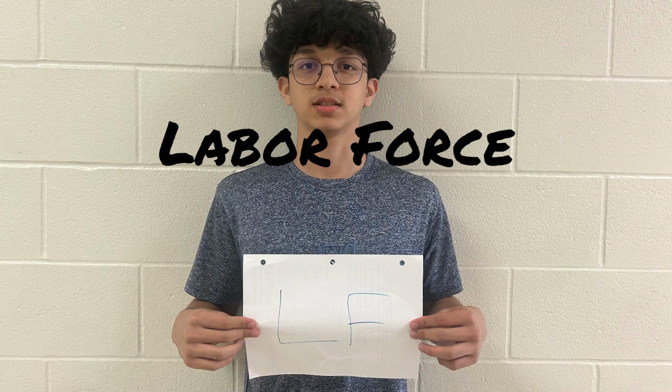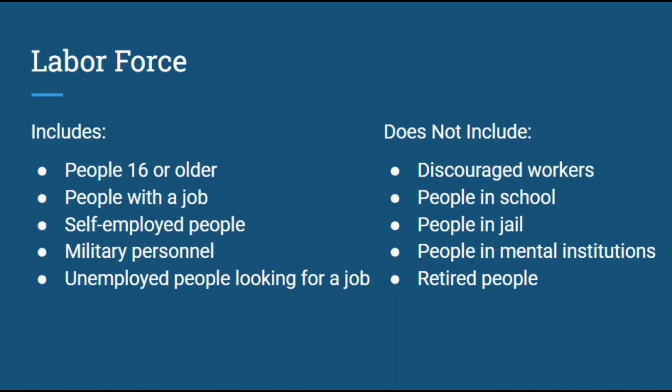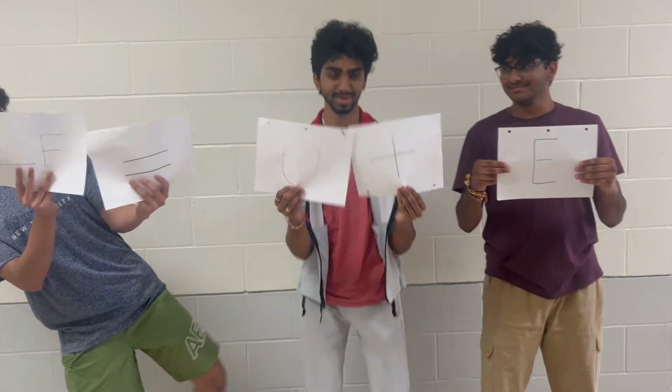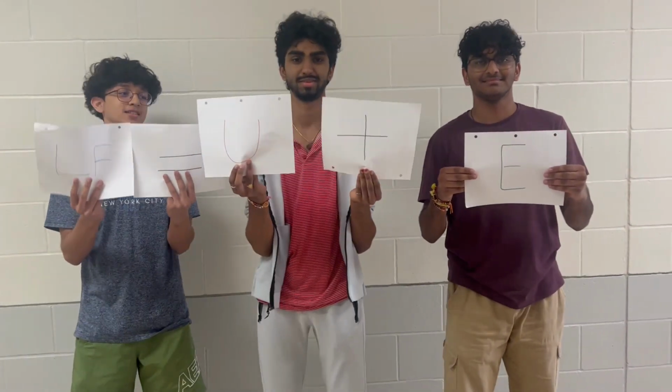Introducing the labor force. This includes anyone 16 or older, people who hold a job or are self-employed, people in the military, and people unemployed but looking for a job. It doesn't include discouraged workers, which are people who have given up looking for a job, people in school, people in jail or mental institutions, and retired individuals. The labor force is equal to the number of unemployed people plus the number of employed people.